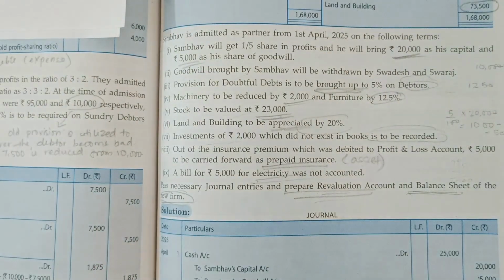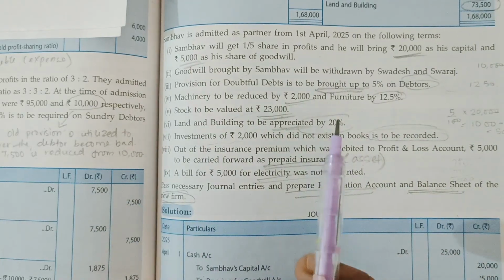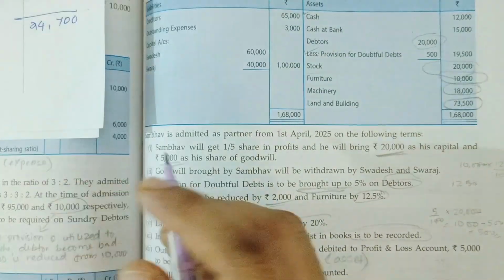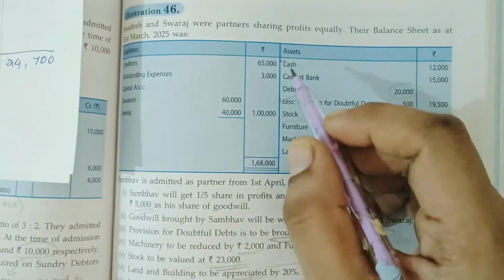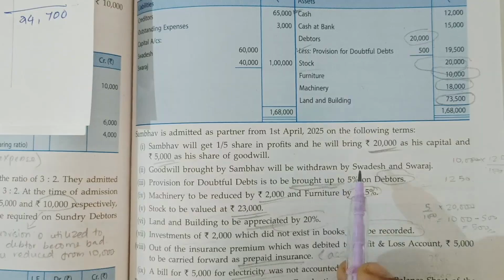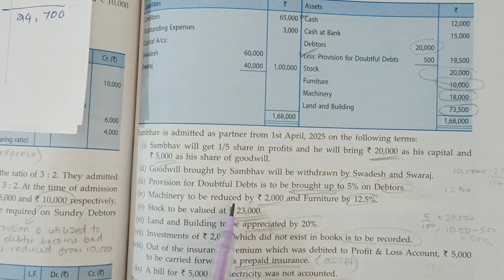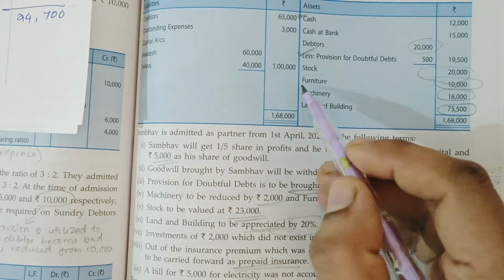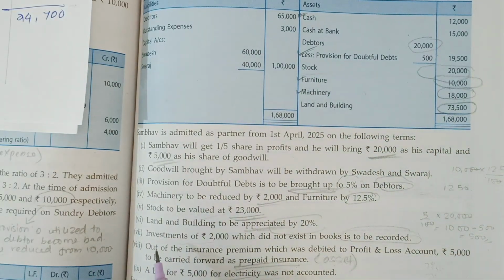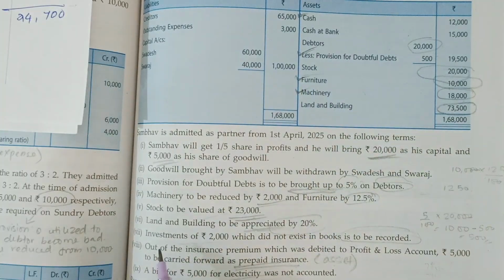Okay, now we have to prepare the balance sheet of new firm. So in the balance sheet, the assets and liabilities will be shown in their new values, not in their old values. So there will be change in cash, and a provision for doubtful debt should be increased by 5%, so there will be change in provision for doubtful debt. And machinery to be reduced, machinery and furniture, so there will be change in machinery account and furniture account. The values will be changed.